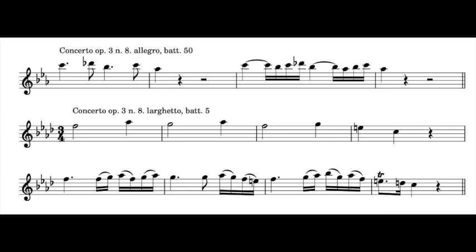Another quality of these ornaments is the distance, the jump that remains between D flat and B. I play both. Okay.